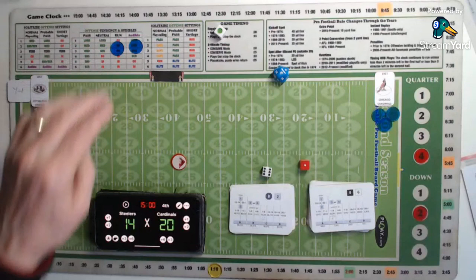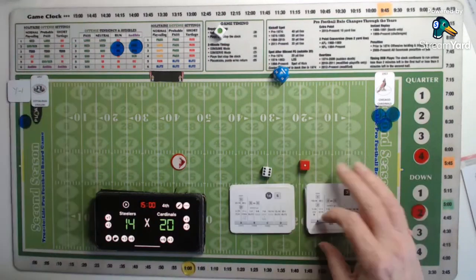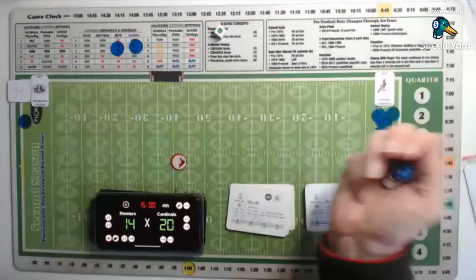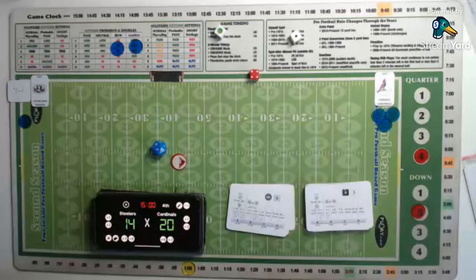Second down. Don't want a screen pass against the Russ. So they complete again. Jack Aaron. Be a 2 pass. He gets a 1 yard first.